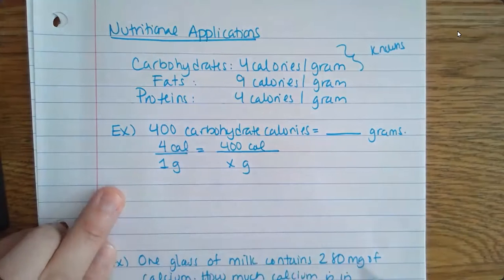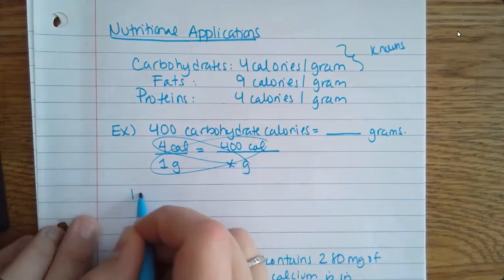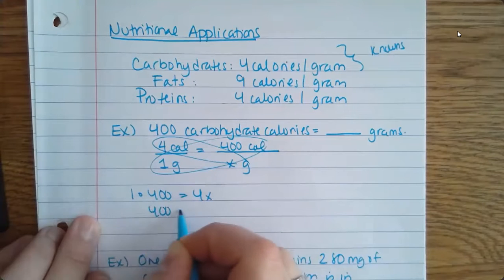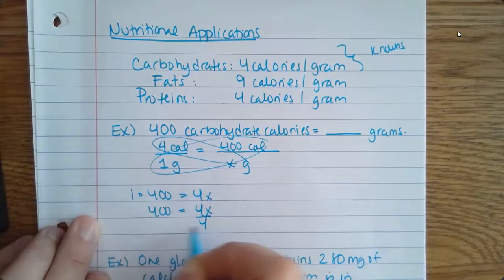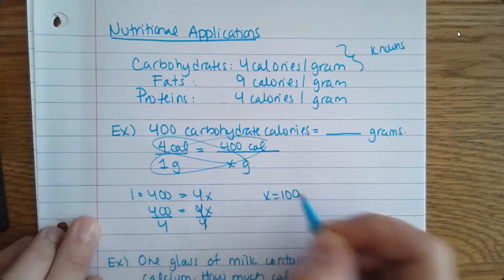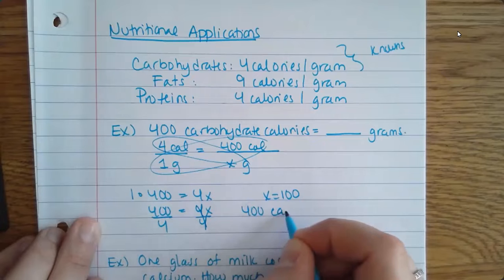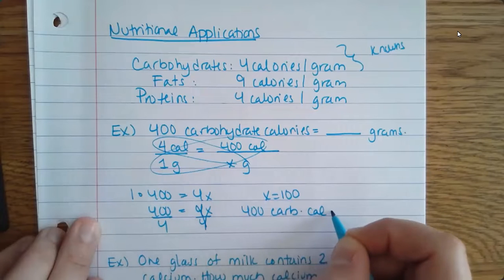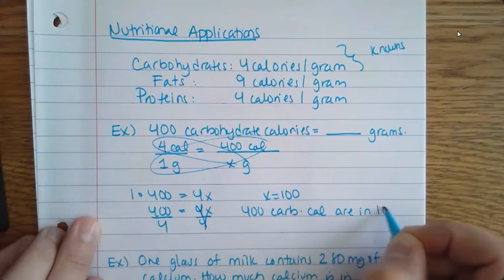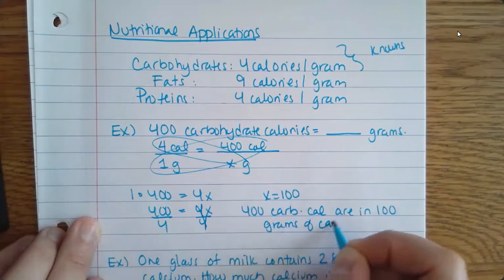So we're still using that same strategy of proportions, just in a different way. 1 times 400 equals 4x. 400 equals 4x, and we divide by 4, we get x equals 100. So 400 carbohydrate calories are in 100 grams of carbohydrates.